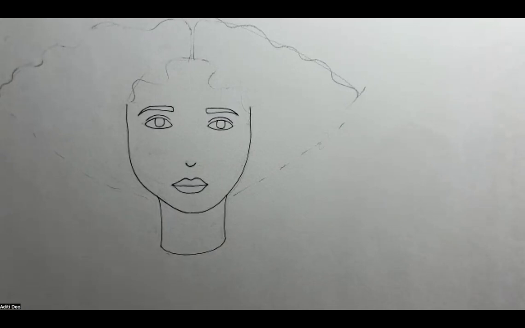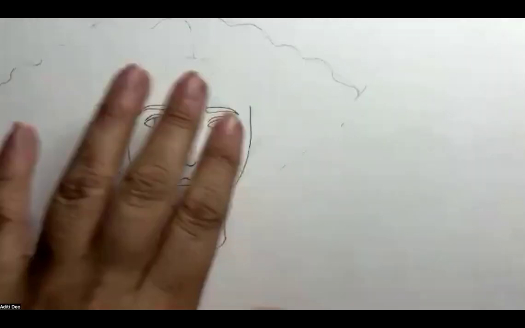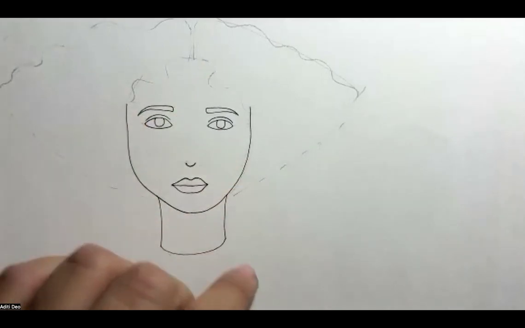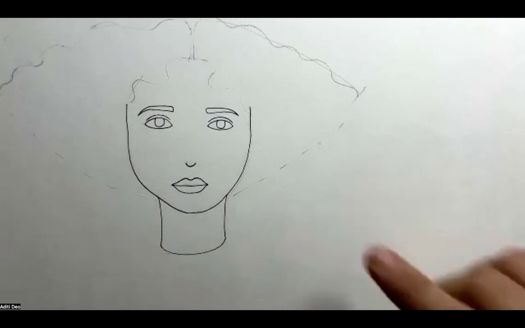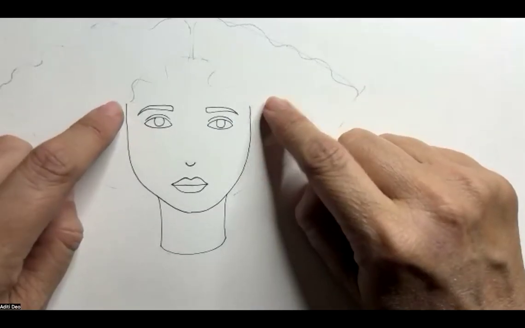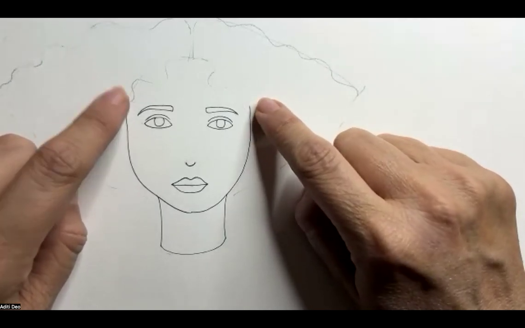Azad, I see you are also erasing a lot. Have you finished drawing and now you're erasing the extra lines? Is that what you're doing? My jawline isn't coming properly. Okay. Can I help you with your jawline then? Yeah.